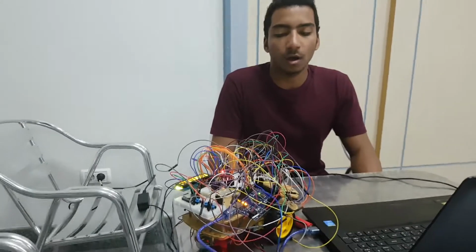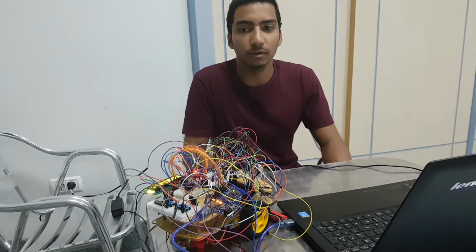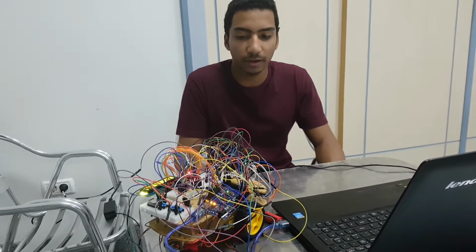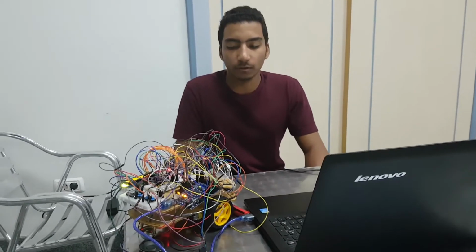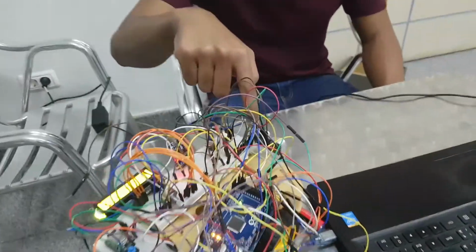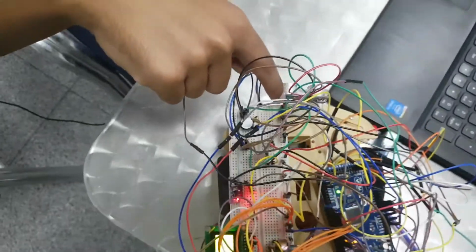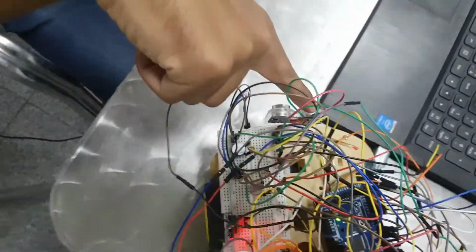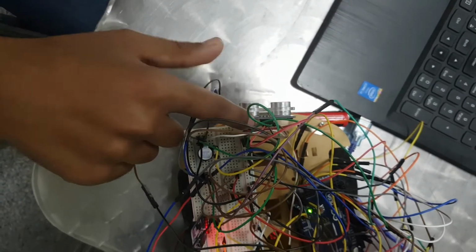Here we have our feature that is emergency brake. So we have the ultrasonic sensor here, which has input signal trig and output signal echo.